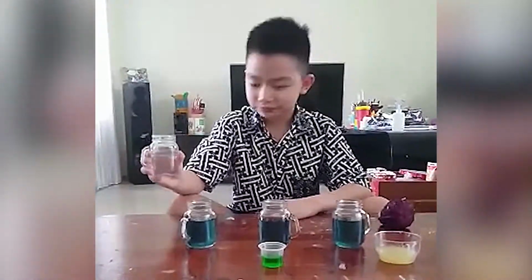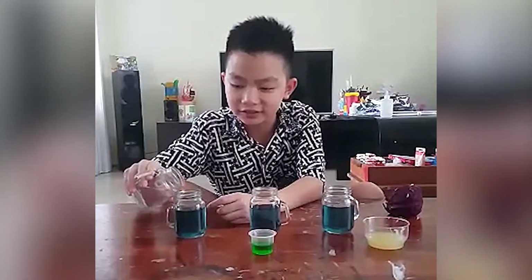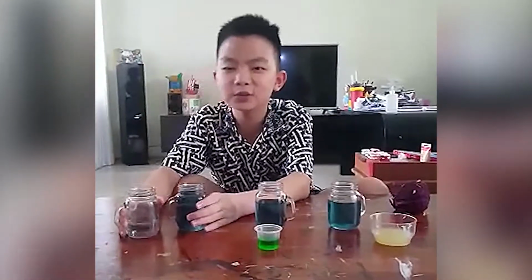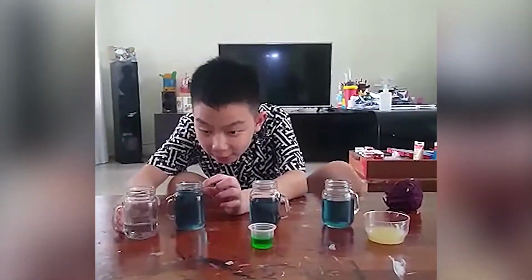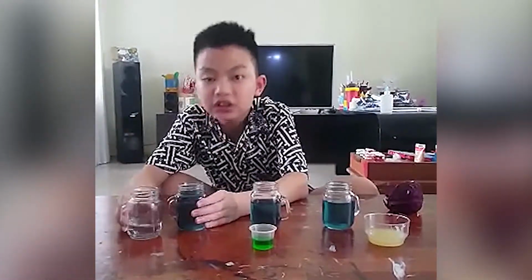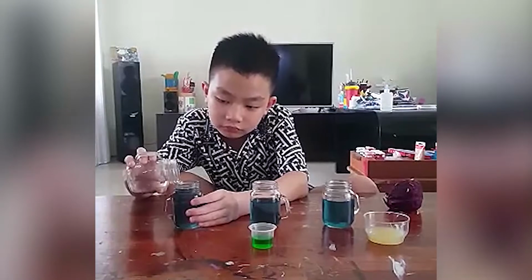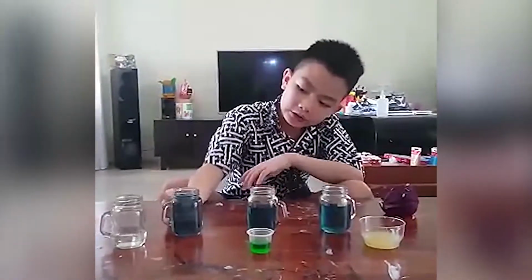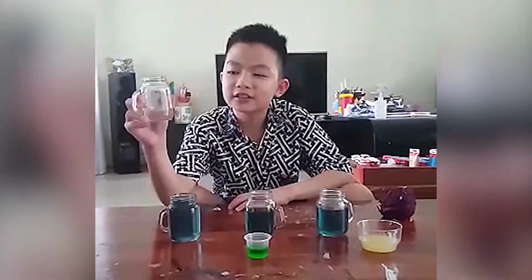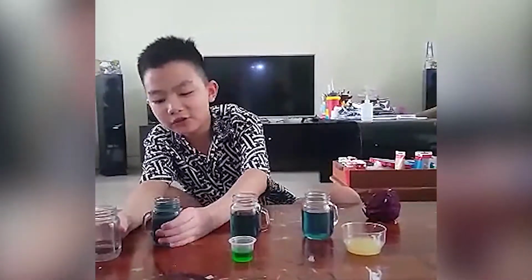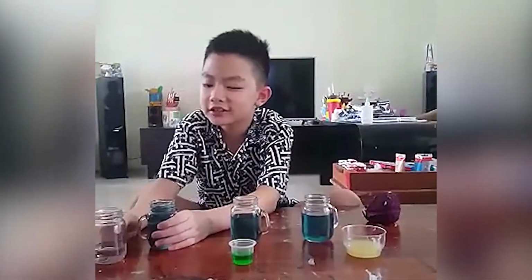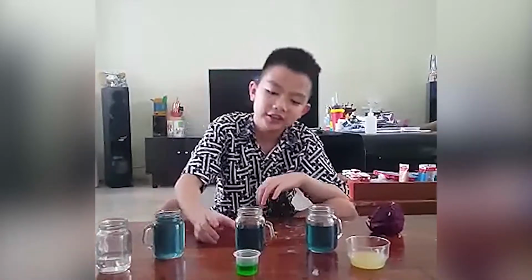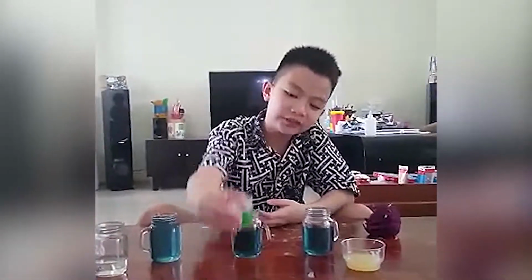It's clear water. Okay, let's see what happens if I mix it. Nothing seems to be changing. The amount is just getting bigger, but nothing changed. It's just adding. So my conclusion, when we mix water with blue red cabbage boiled water, is nothing happens, the amount just got bigger. Okay, that's for that.